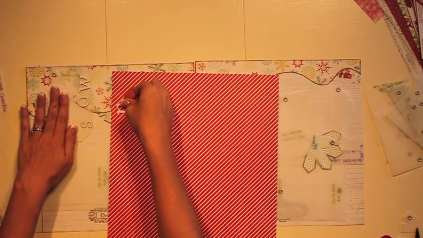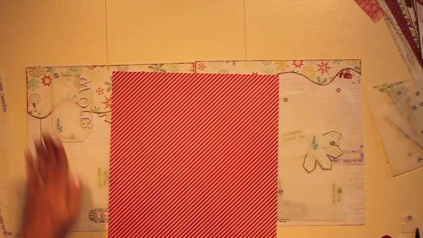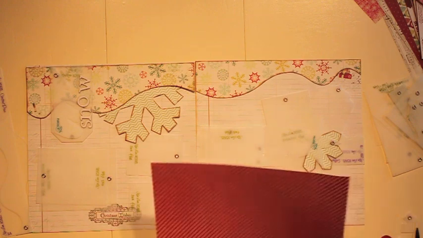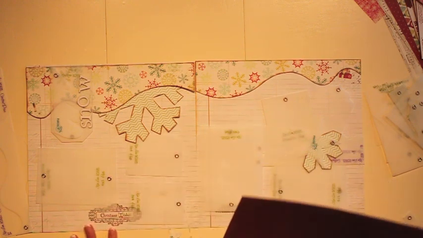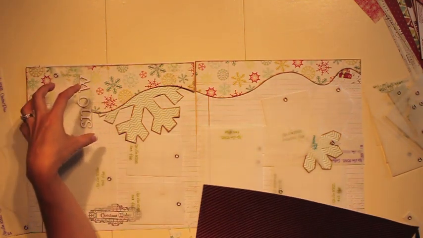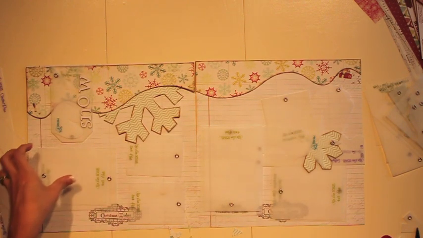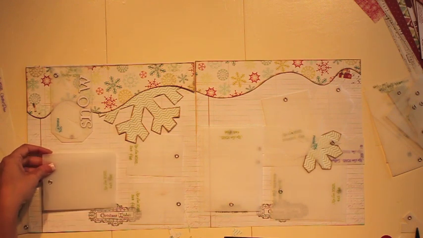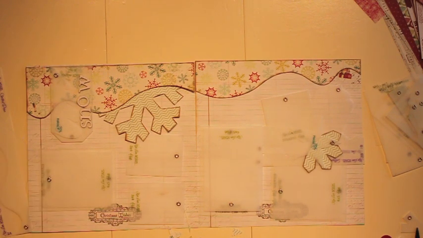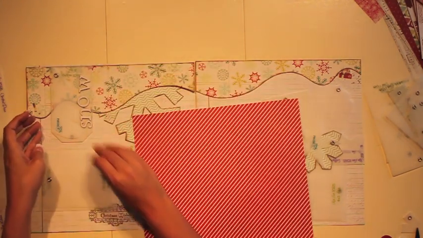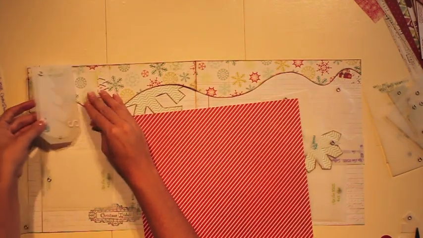Now, just keeping in mind your title, whether it be chipboard letters or a printable or whatever, I usually include my title in when I'm designing my layout, in the first step of designing and visualizing your layout. So if it's helpful to you, I would recommend working in your title when you're actually designing your layout. Okay, so I think I'm going to go ahead and use the stripe.